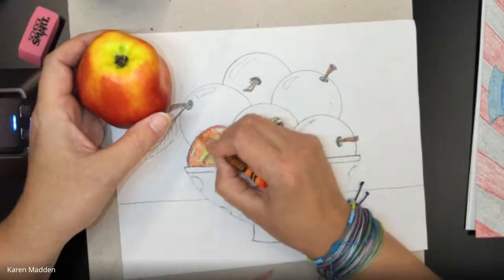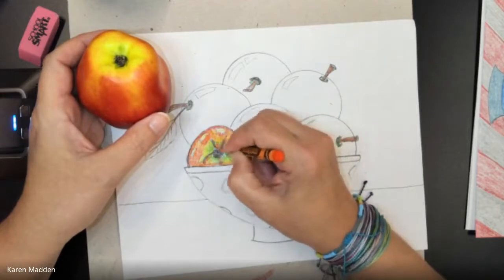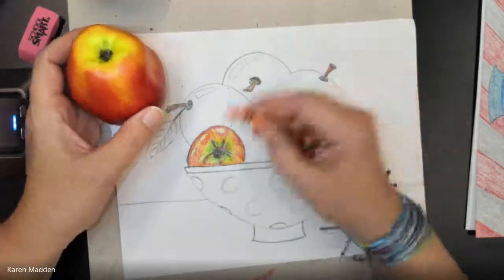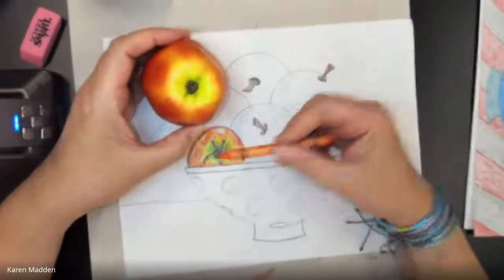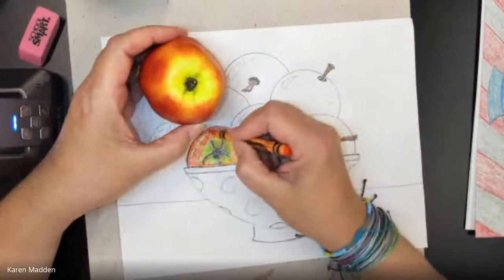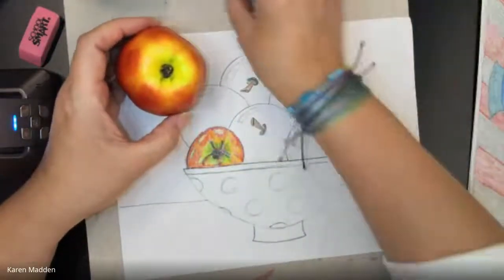You can always layer your crayons to make more colors. You don't just have to use the one. So that is the inside of our apple, and our first apple is finished. Voila, you have colored your first apple.